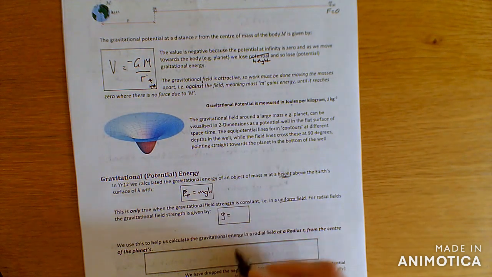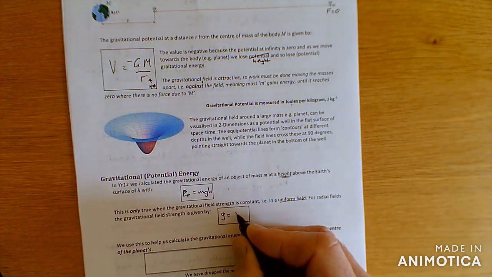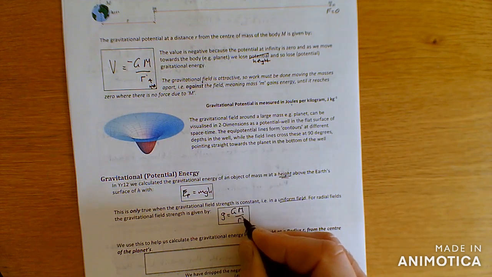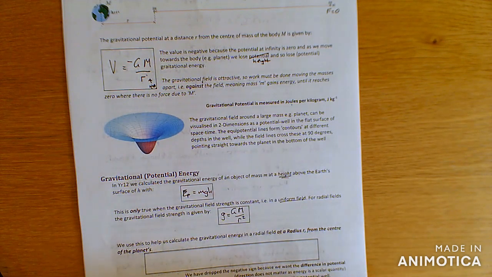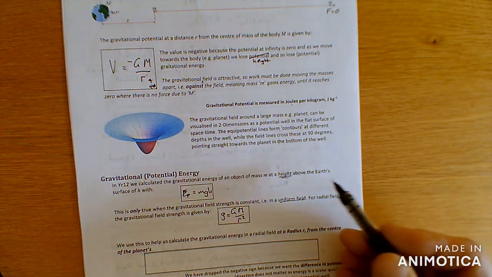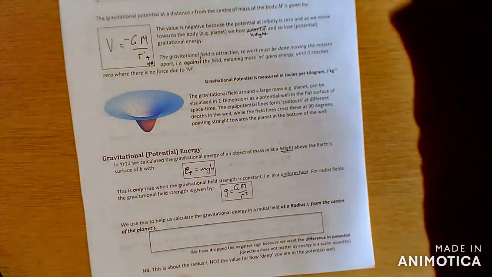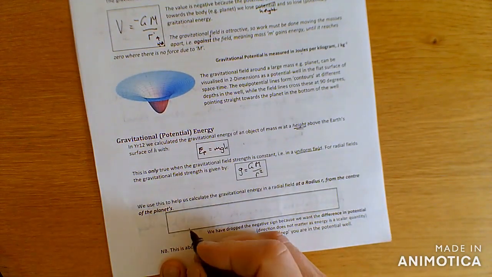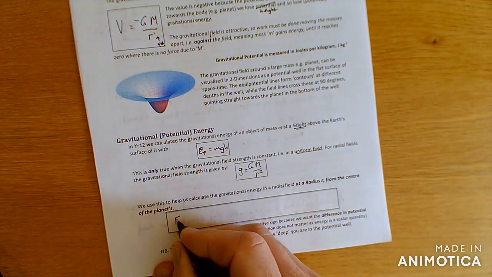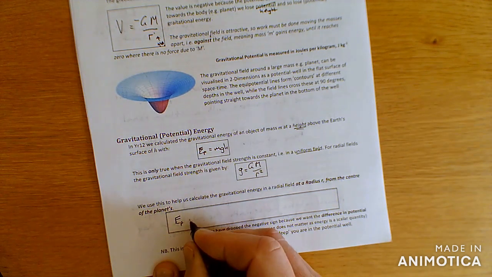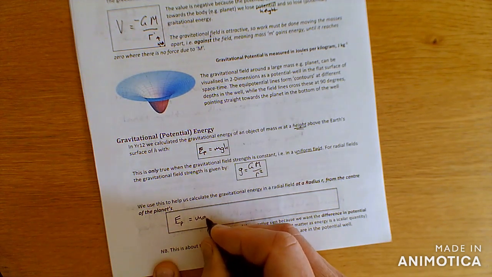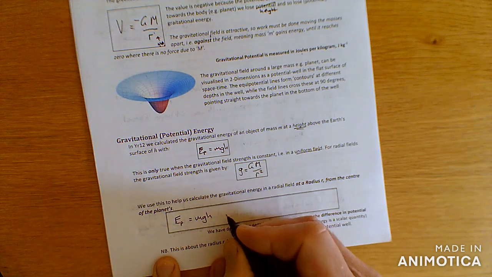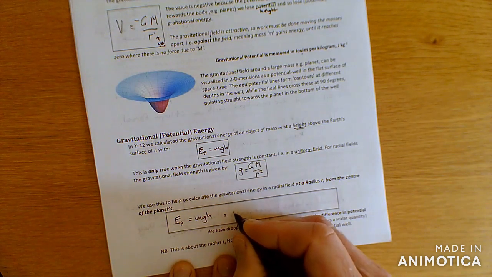And so what we end up with, if we want a correct equation for gravitational potential energy, is GMm over r. So again, note, it looks like the force equation, but it only has a single r, not r squared. So again, note the difference.